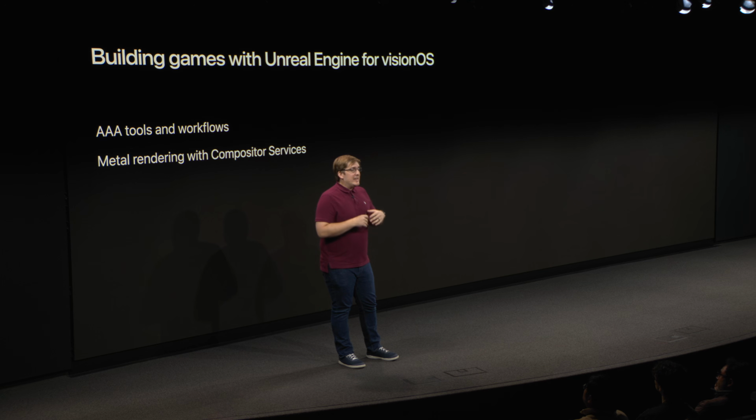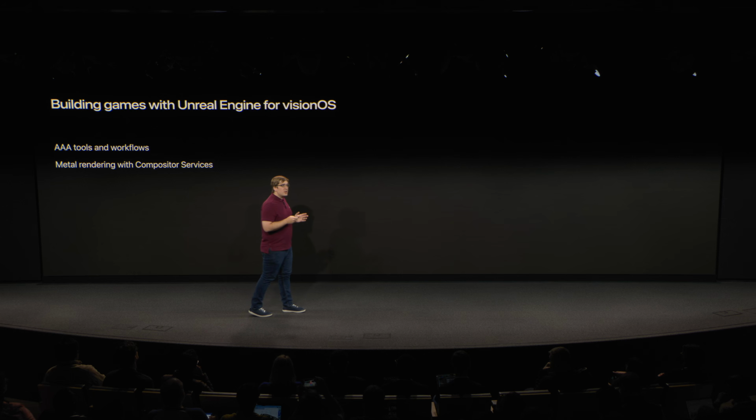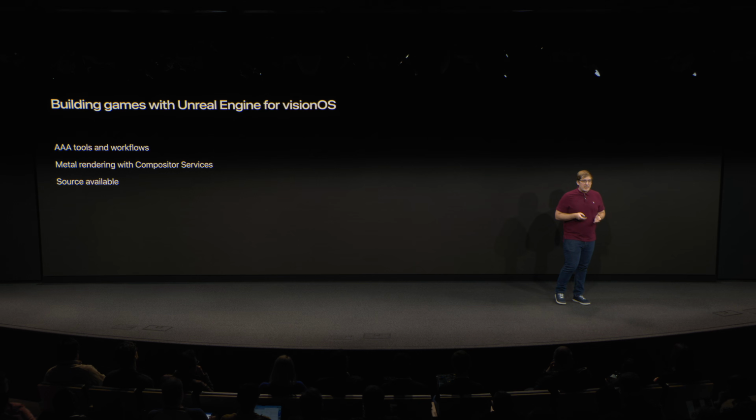Unreal Engine enables immersive games using Metal and Compositor Services. These apps can be presented with or without pass-through, and you can learn more about how to configure Unreal Engine by visiting their official documentation. Additionally, much of the source code for Unreal Engine is available to developers, and it is even possible to modify the engine to expand functionality. This enables advanced DIY implementations for native platforms, including visionOS.